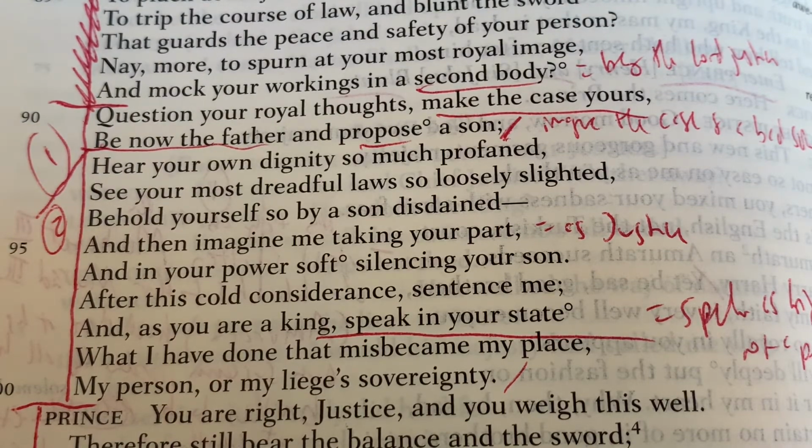What I have done that misbecame my place, my person, or my liege's sovereignty.